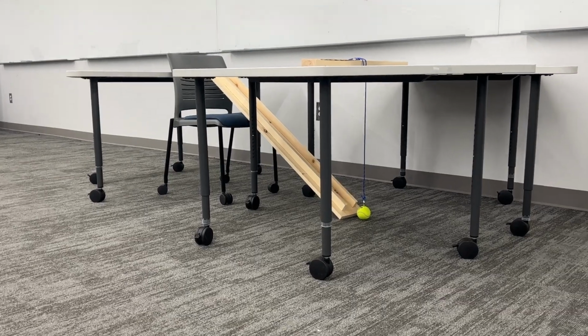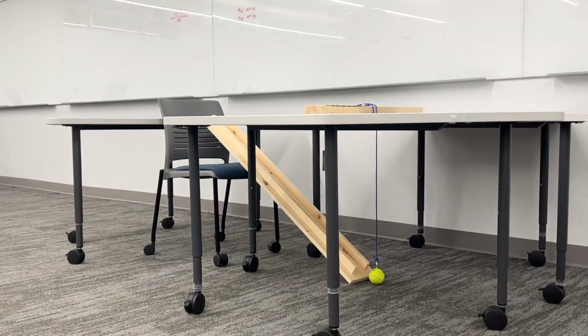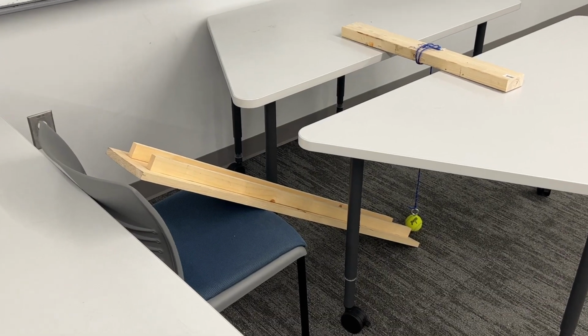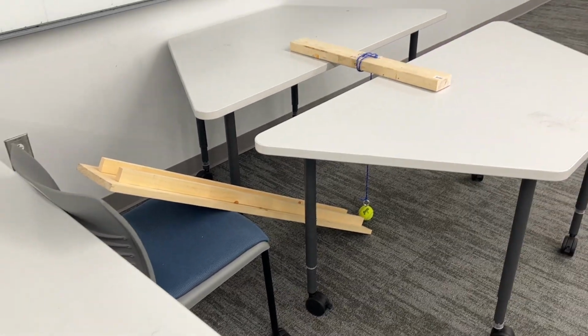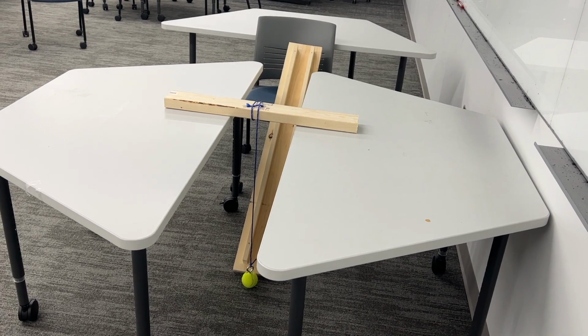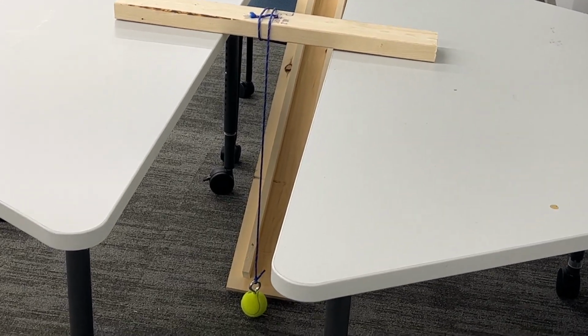For our setup, we tied a tennis ball to a string using an eye hook and dangled it above the base of a ramp. This will be referred to as ball A. We pulled the tennis ball up the ramp to its highest possible point, where the string is at its max length and the tennis ball is still touching the ramp.